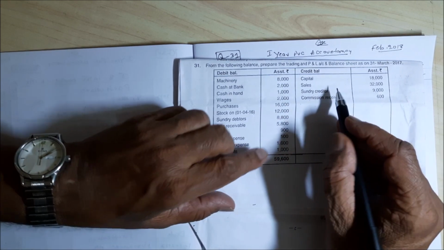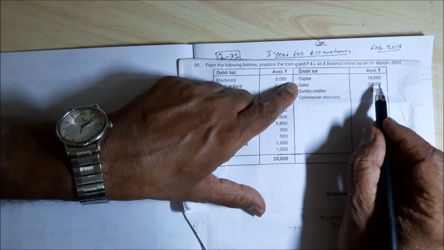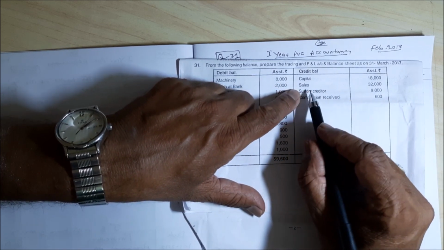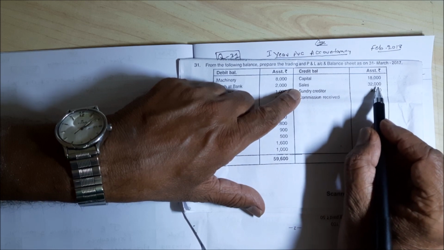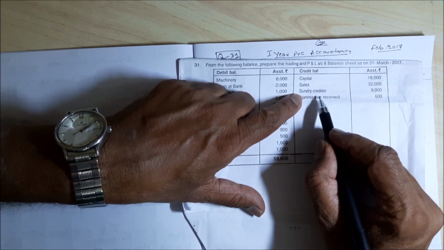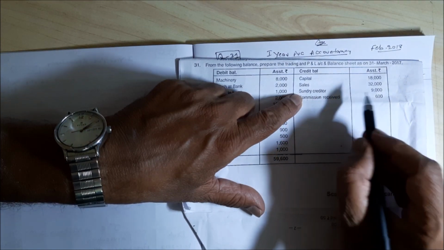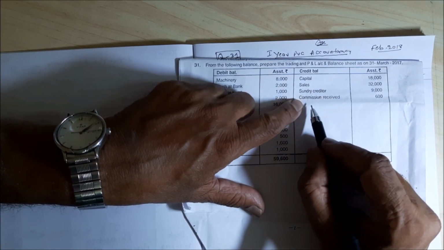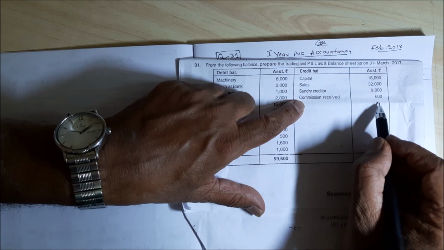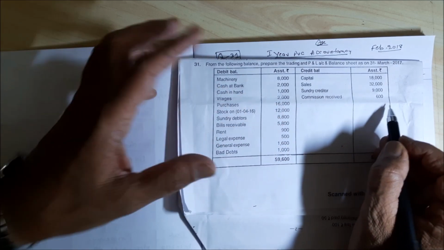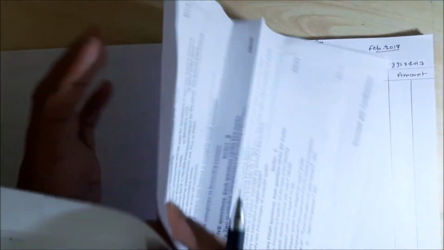Then come to the capital, that is credit side. Capital 18,000 appears in the balance sheet. Sales appears in trading account credit side. Sundry creditors is a liability which appears in balance sheet. Commission received 600. It's indirect income which appears under profit and loss account. Now we will have adjustments.